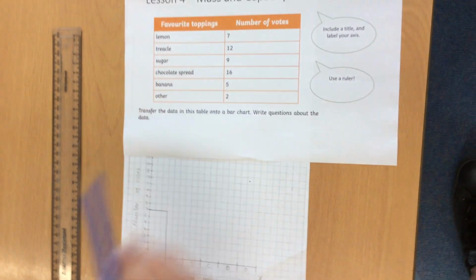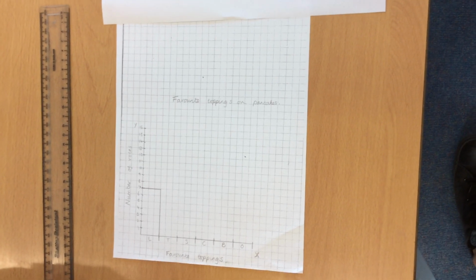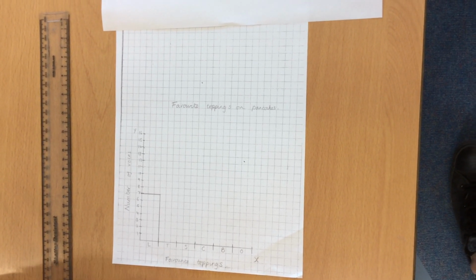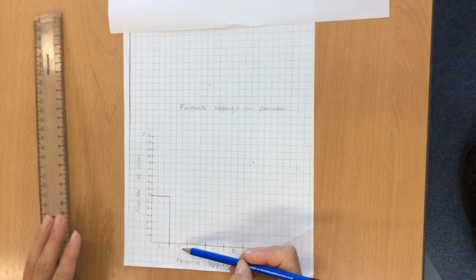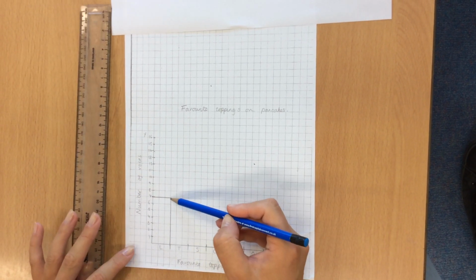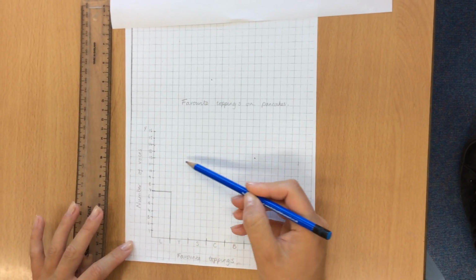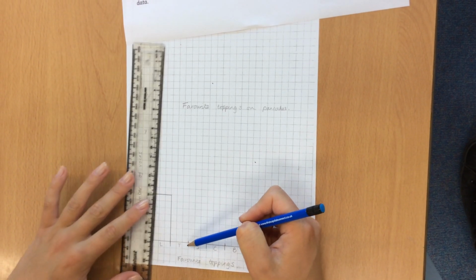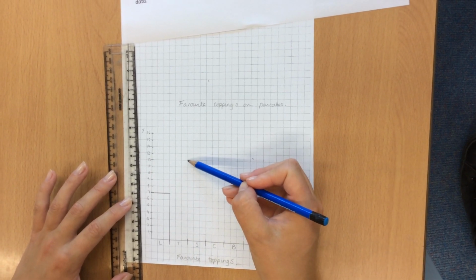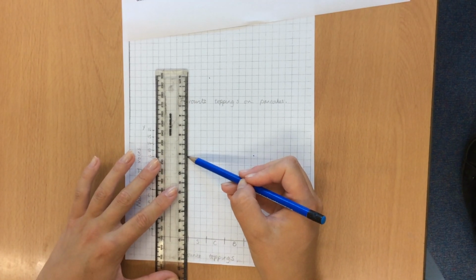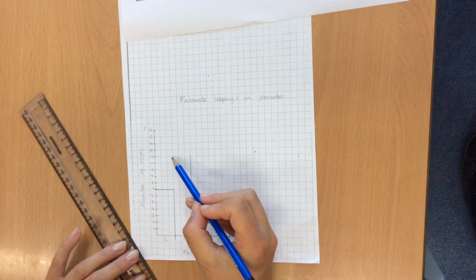Treacle has got 12 votes, so what do I need to do here, do you think, for treacle? Well, I need to find the number 12 on the axes. So here's 12. So this is where you need to be really careful, because we've already got our bar going up to here on lemon, but I now have a new bit of information from treacle. So I'm going to go to the end of treacle, go up to 12. So I'm just going to keep an eye there. That's where 12 is. And I'm going to just do the bar along the top.